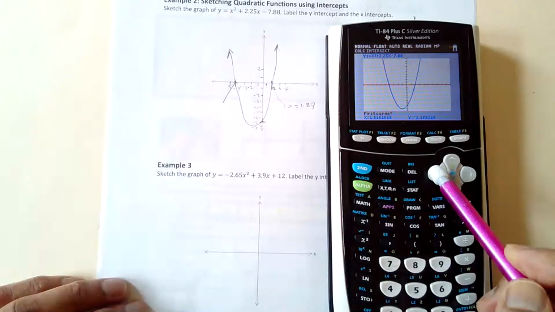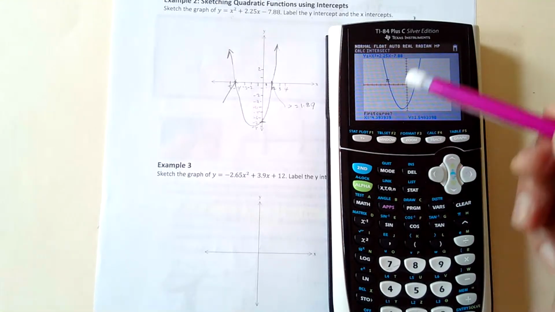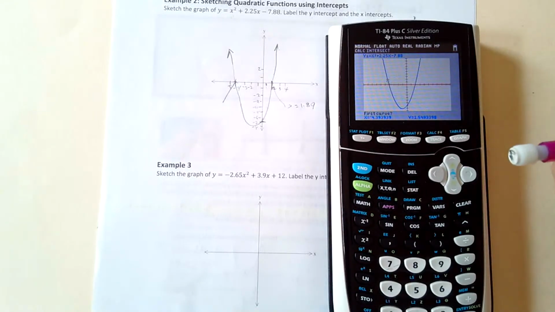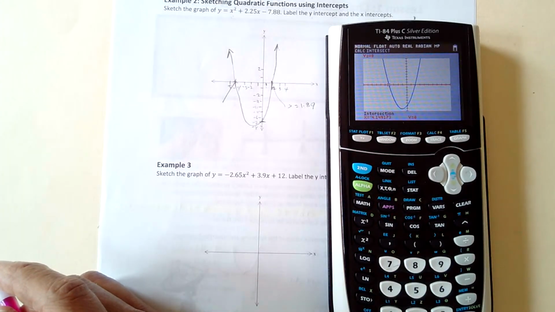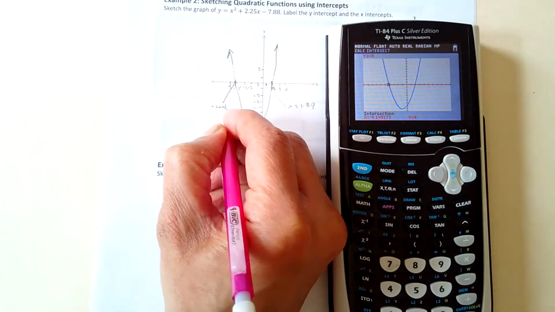But this time, I'm going to go to my left by using my left arrow, and make sure it's very close to the point of intersection. And press enter 3 times. And now you're given -4.14. We can say that's -4.1.